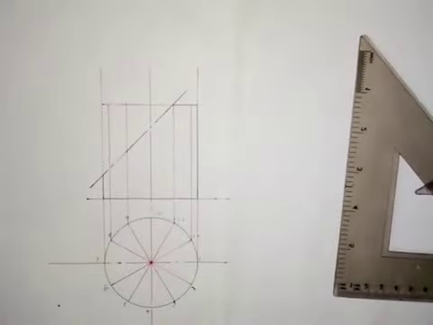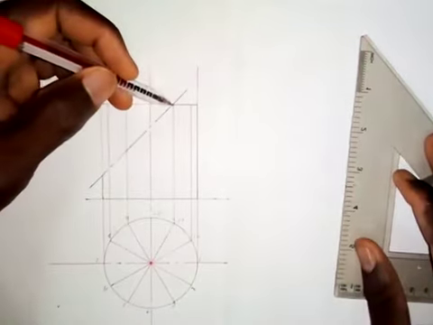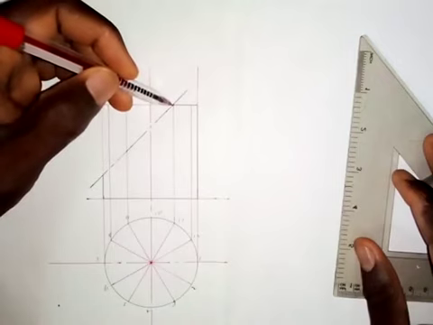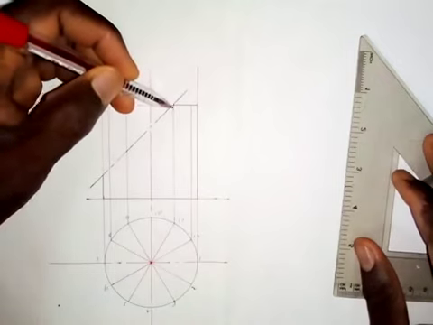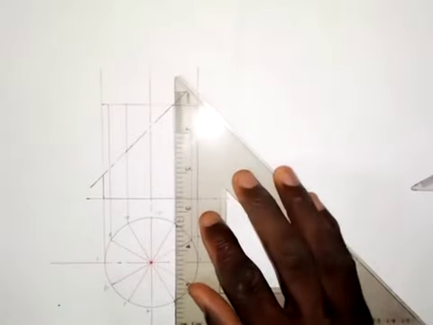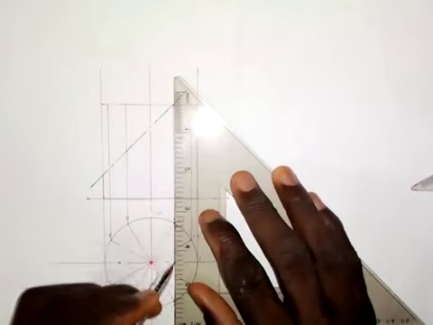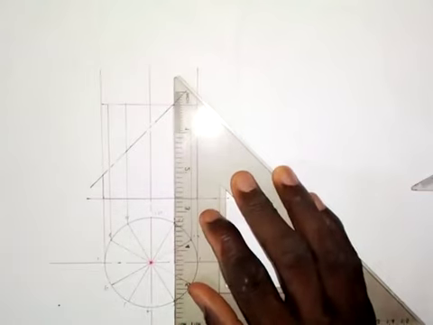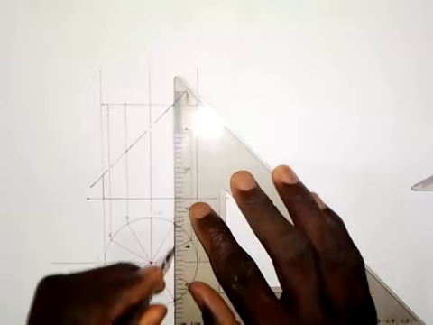Alright, having done this, the next thing that we are going to do is to draw the complete plan. For the complete plan, the cutting plane touches the cylinder at this point. So what we need to do is to draw a vertical line down here. The complete plan is very, very simple. I need to make this line a thick line, from here to here.